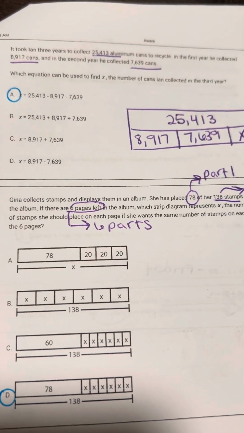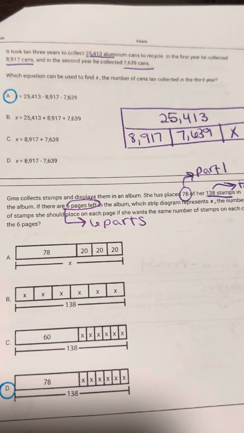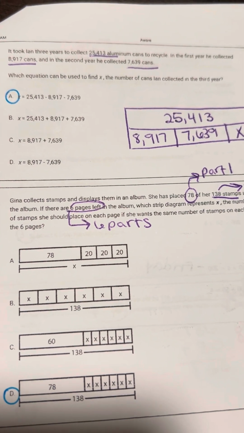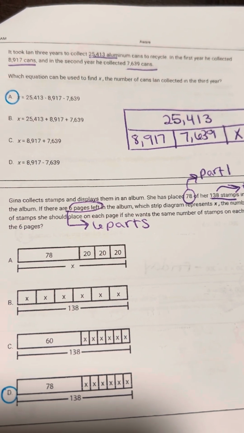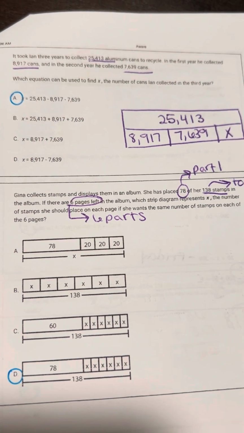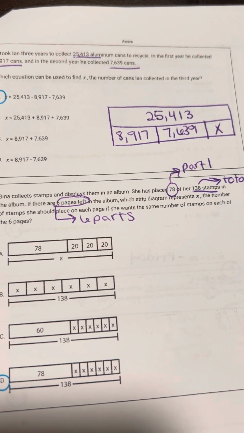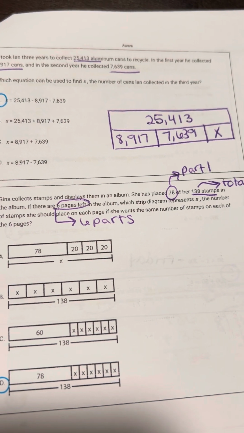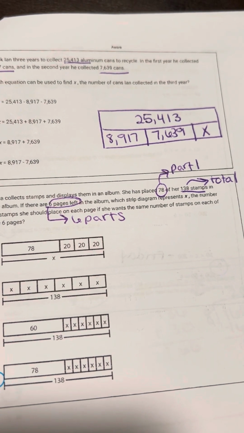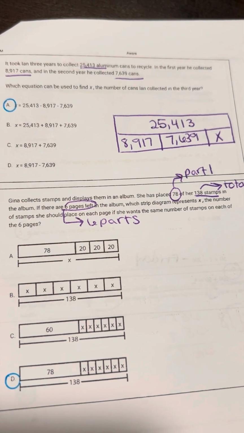Okay, number 8. It took Ian 3 years to collect 25,413 aluminum cans to recycle. In the first year, he collected 8,917 cans, and in the second year, he collected 7,639 cans. Which equation can be used to find X, the number of cans Ian collected in the third year? Well, if we set up a strip diagram, then we know our total is 25,413. And one part is 8,917, and second part is 7,639, and we're trying to find the third part, or X. So that makes our answer A.